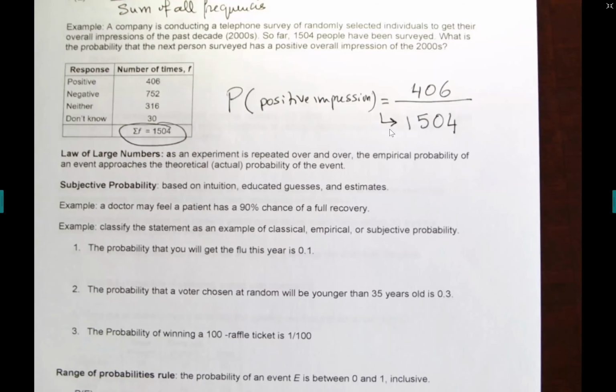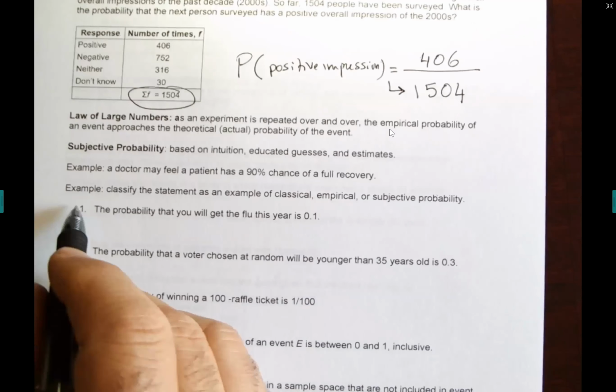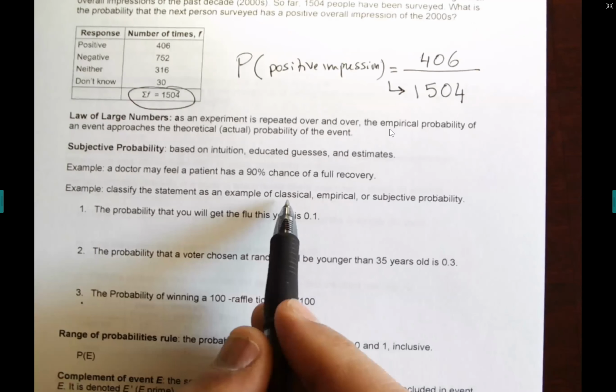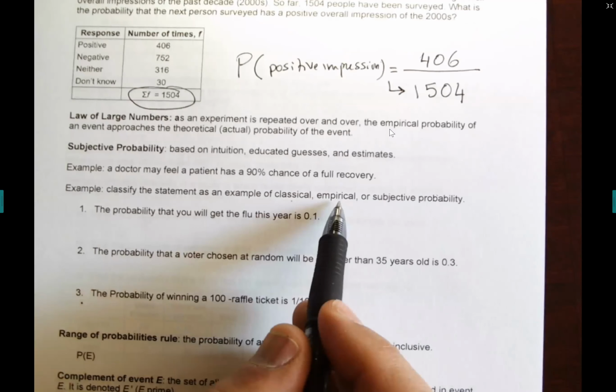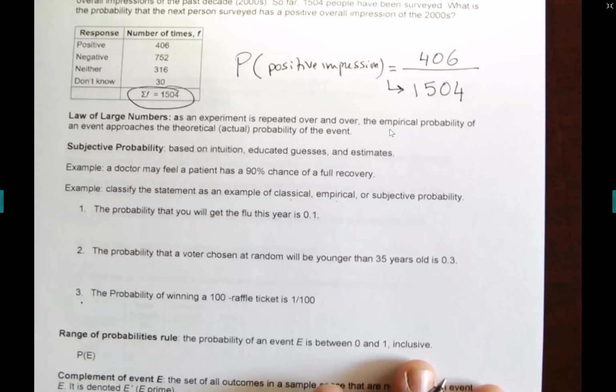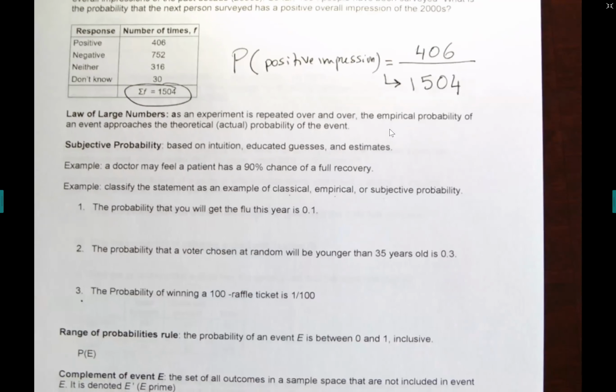What we're going to do in this example, guys, I have 3 examples. I'd like you to match them either as classical, statistical, or subjective. What do you think of the first example? The chance that you will get the flu next year is 0.1. Is this a classical based on a formula, or experience or a table, or a subjective?